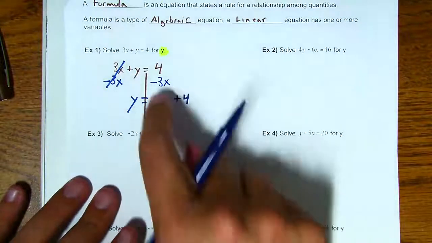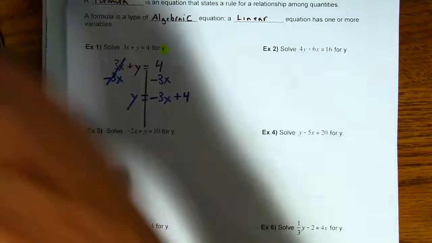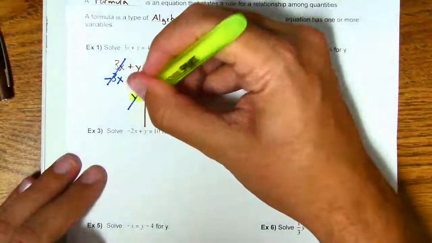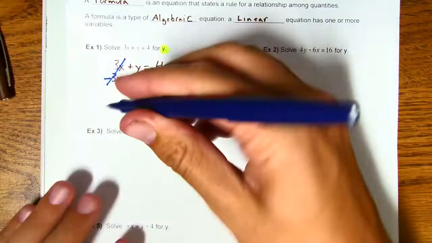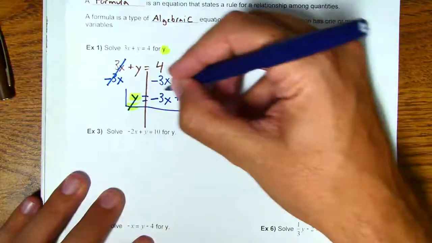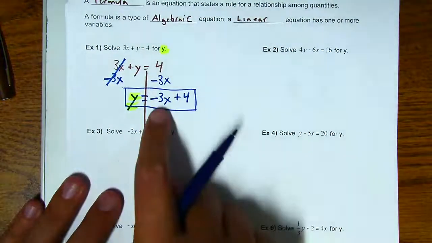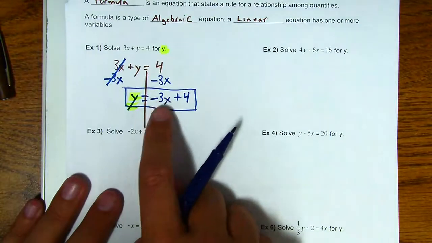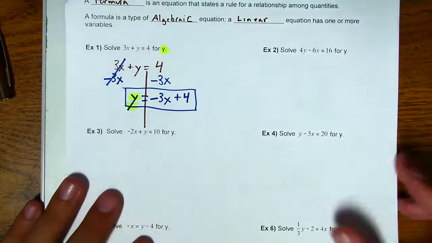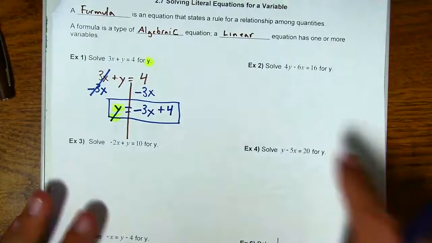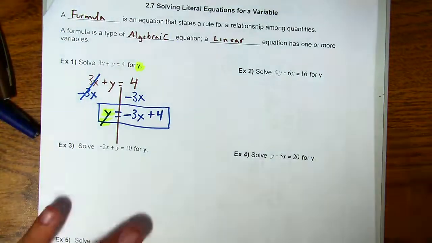And this order doesn't matter. You could have put 4 minus 3x. The point is my y is alone on this side of the equal sign. This is how I know I'm done. Put a big box around it. Because they told me to solve for y, my y is alone. Again, I'm not getting y equals just a single number. That's okay because we have two variables. This is what we got to do. So this is just going to be a lot of practice, okay? A lot of practice.